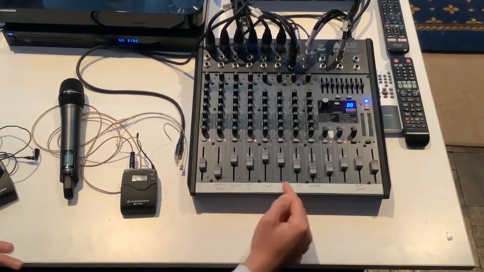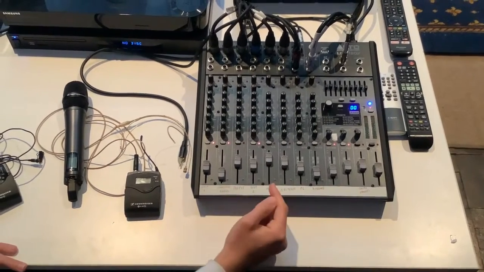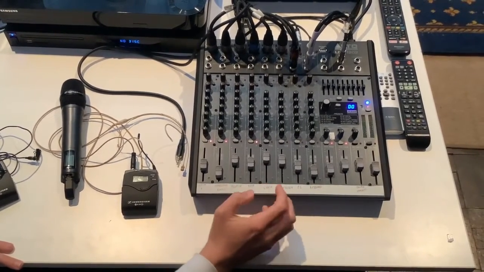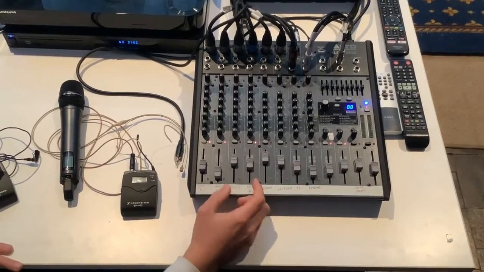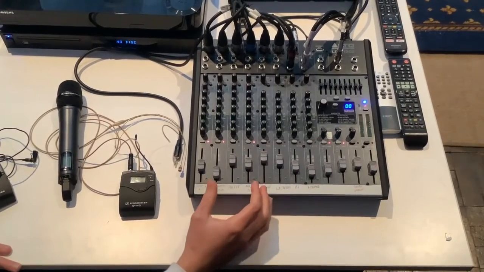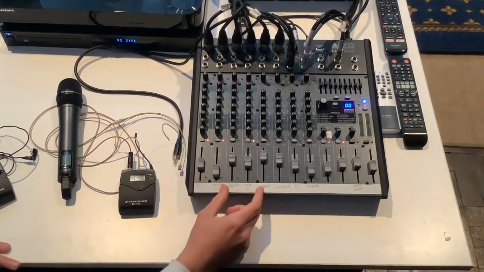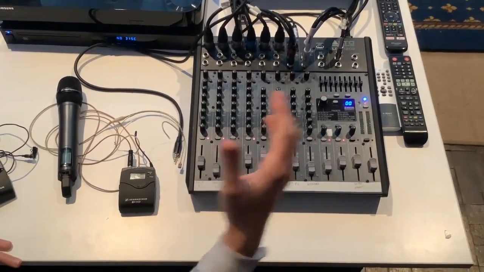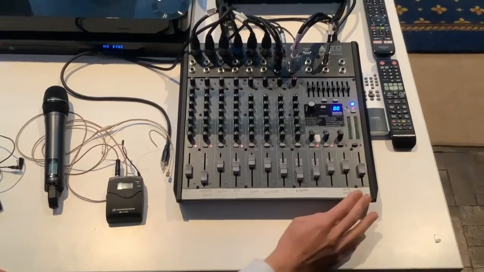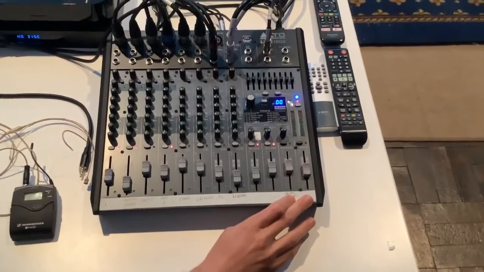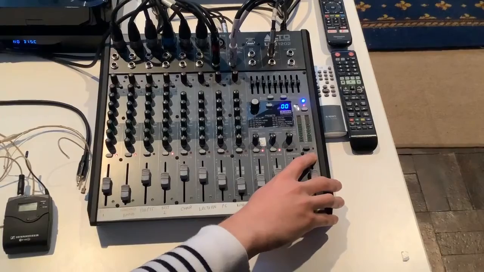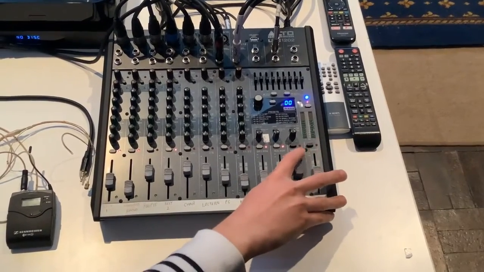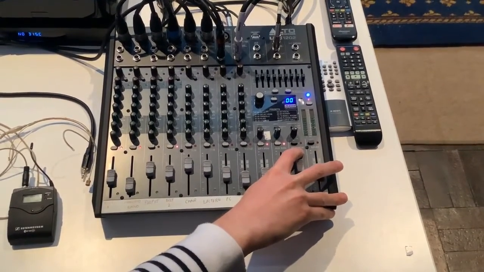We have set all of the microphone sliders at the correct level. They're loud enough so that anyone who's using them can be heard easily, but they're not so loud that we get feedback. But that's what the sliders are for. If we look over this side, there are only two more sliders that you need to think about. We have this one that's labelled main, and this one that's labelled monitor.